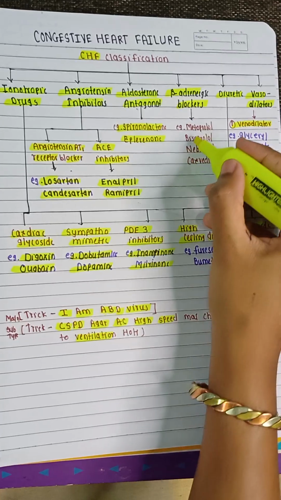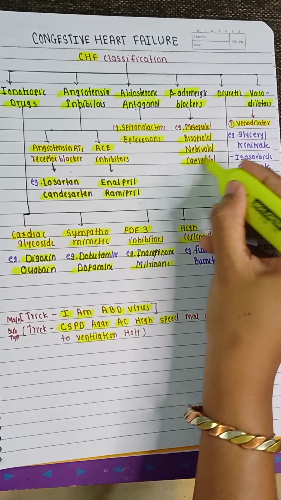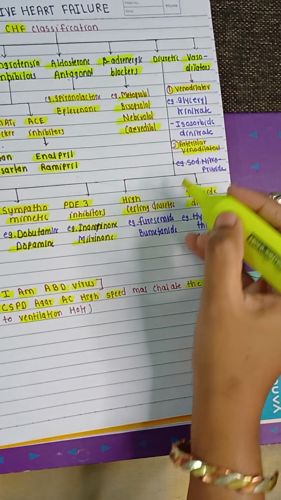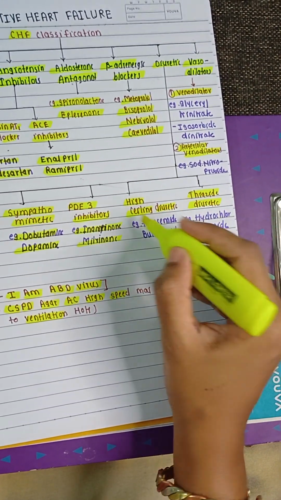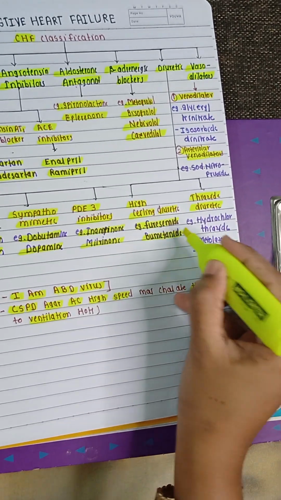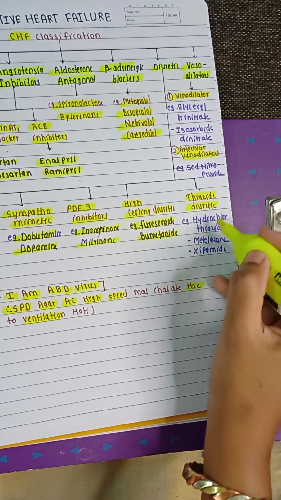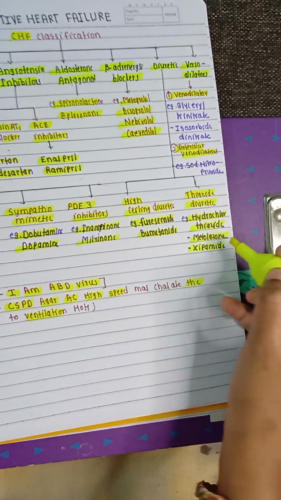Beta blockers examples are metoprolol, bisoprolol, nebivolol, and carvedilol. Then diuretics divided into 2 parts, high ceiling diuretics and thiazide diuretics. For high ceiling diuretics, examples are furosemide and bumetanide. For the thiazide diuretics, the examples are hydrochlorothiazide, metolazone, and indapamide.